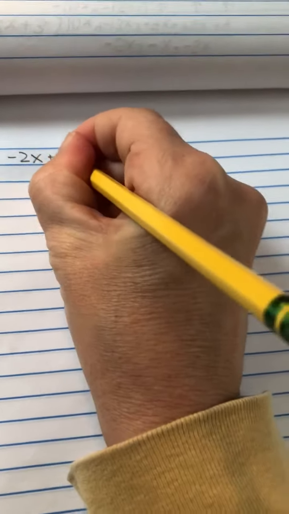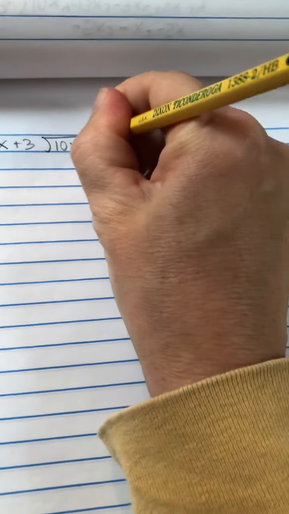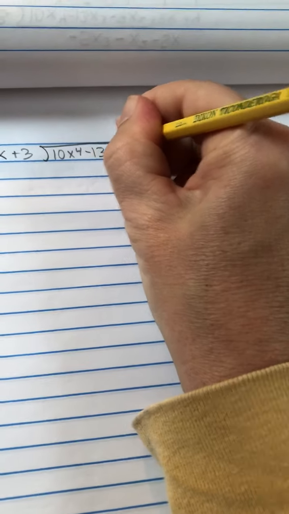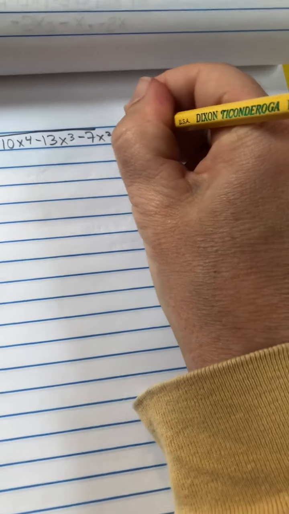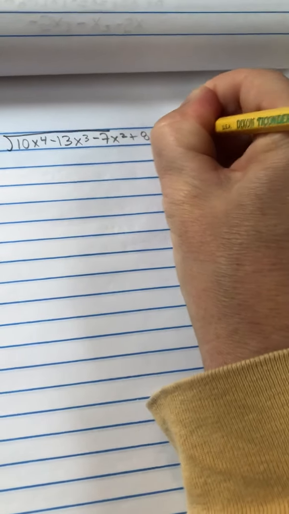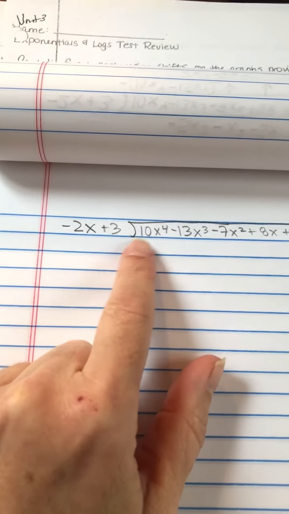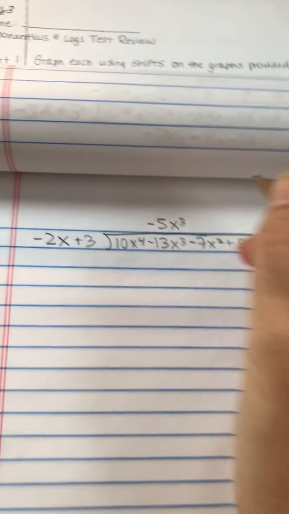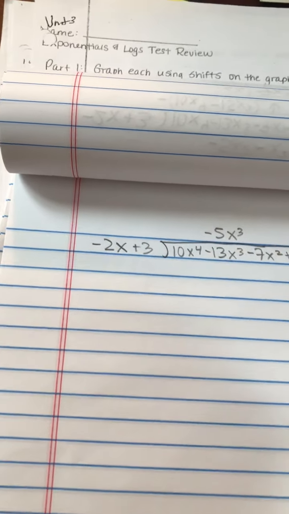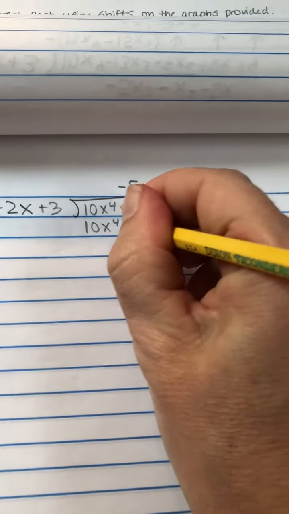Negative 2x plus 3, and we're going to divide that into this polynomial: 10x to the fourth, I'll show you where my error was when I do this, minus 13x cubed minus 7x squared plus 8x plus 4. Okay, negative 2x goes into 10x to the fourth negative 5 times x cubed. So negative 5x cubed. I'm then going to multiply that, and I'll get 10x to the fourth, negative 15x cubed.